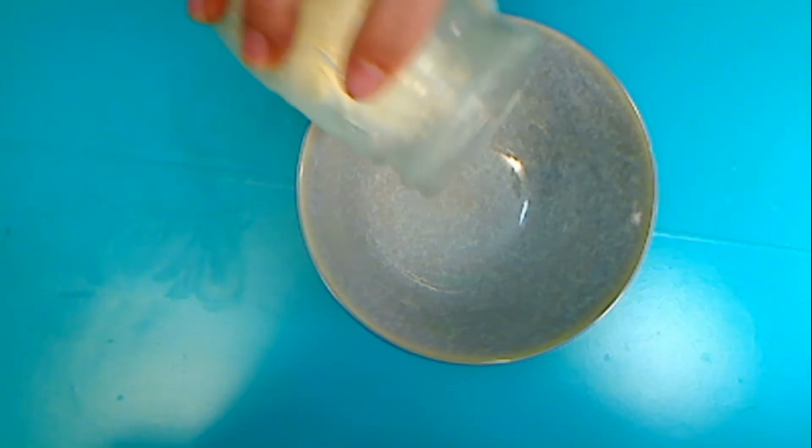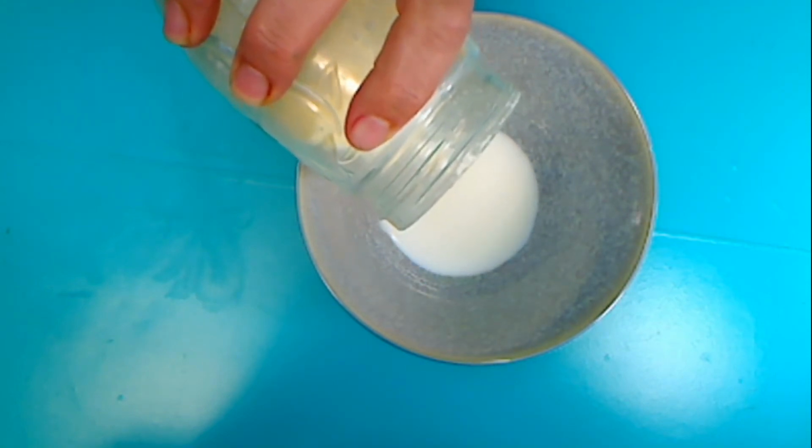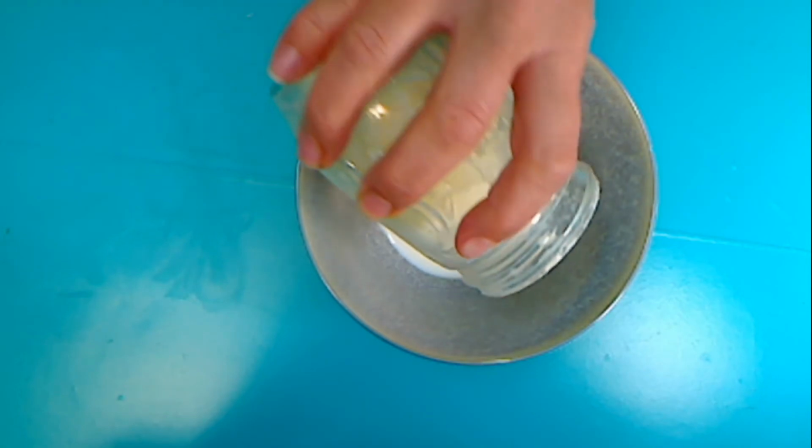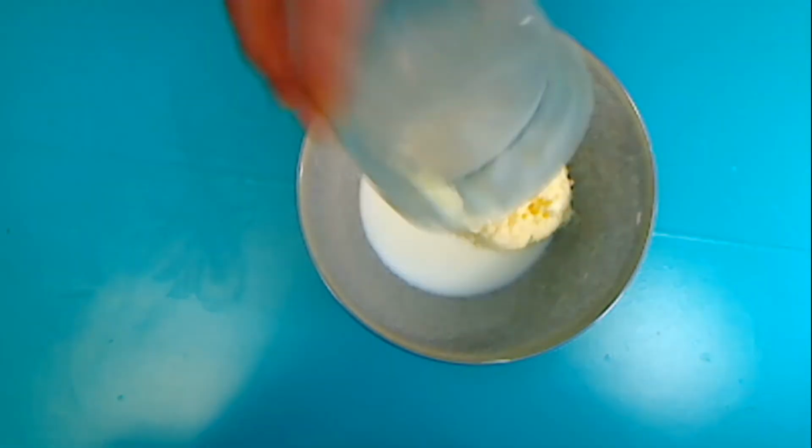Okay, so I was shaking it, and at first it was like, how is any of this really shaking? It felt like it was all stuck to the side of the jar. And then all of a sudden it felt completely different, and I know the change had happened. So I'll show you what mine looks like now. And if you look, you have all this liquid, this watery substance, and then look at that.